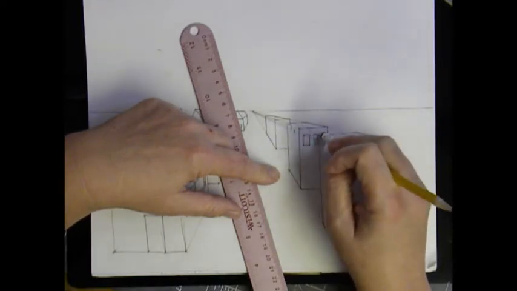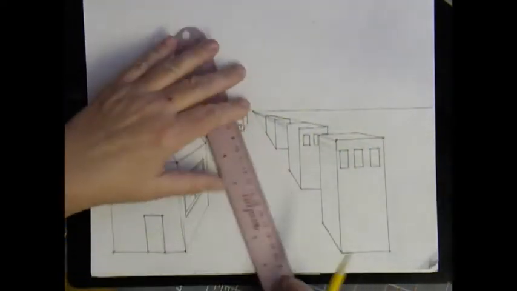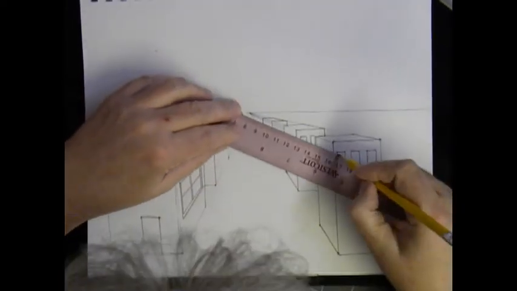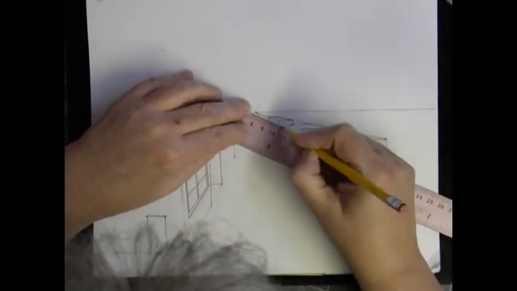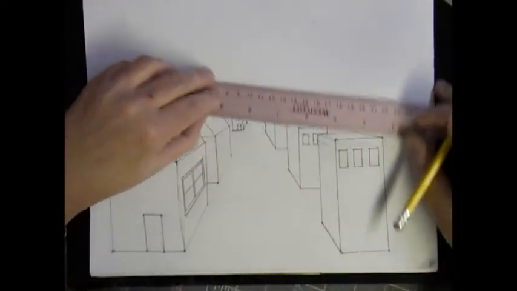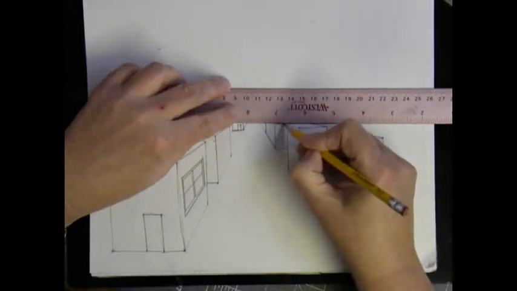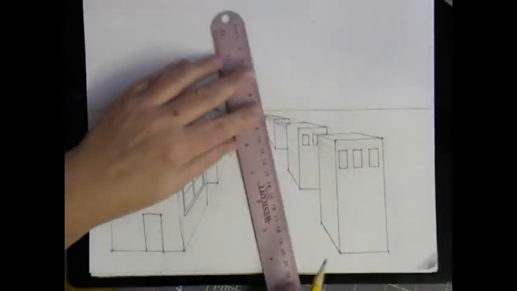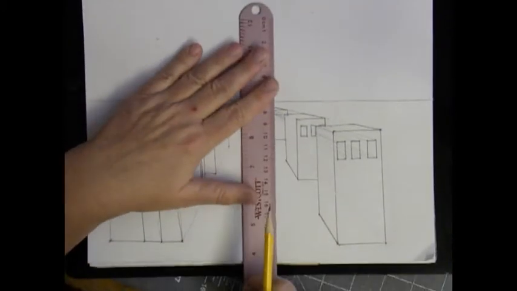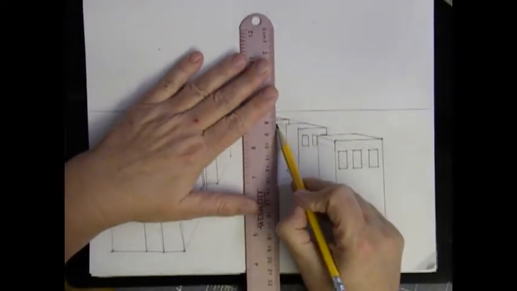The building, and if you've used construction lines, it's going to be easier. Okay, let's follow. This goes to here. So, I'll do my window there, there, there, and go straight down to here.